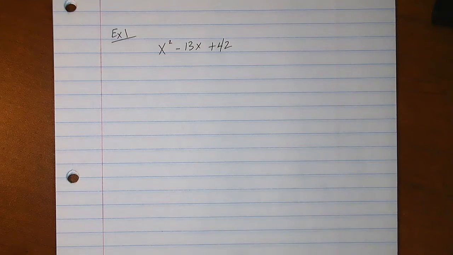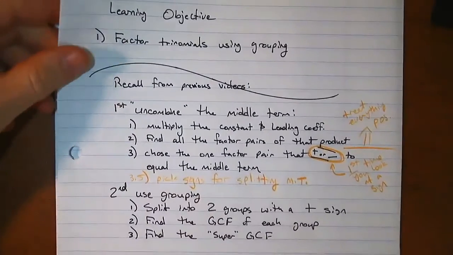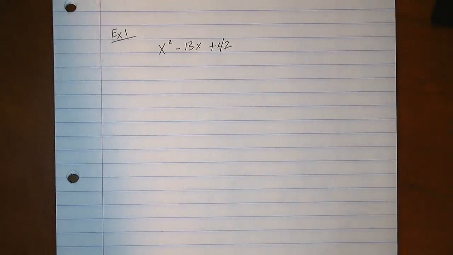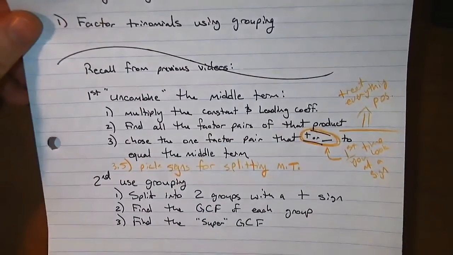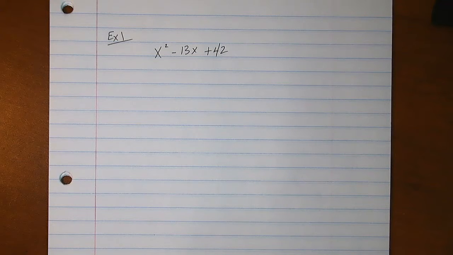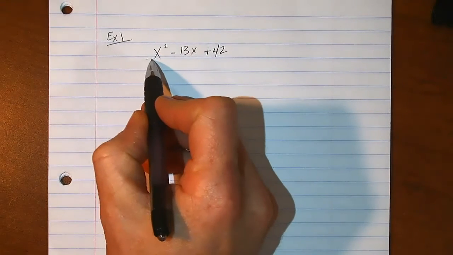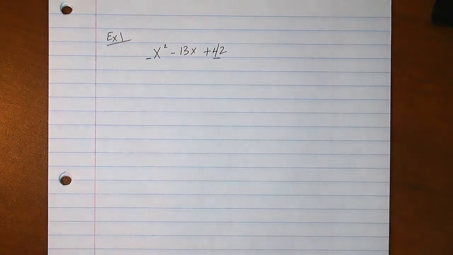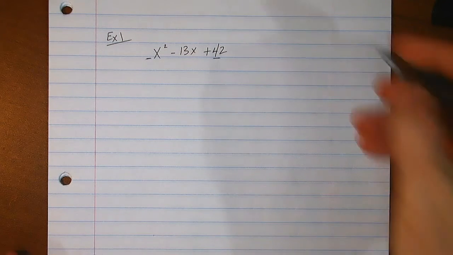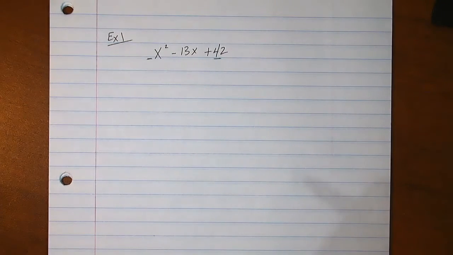We're still going to use this same procedure, this same process, but I don't have room to show both of them on the same screen. So hopefully you've got this written down in your notes from before and you can take a look at it. But the first thing that we said we're going to do is multiply the leading coefficient, which is the number in front of the x squared, times the constant, which is the number at the end. And we're going to ignore signs. We're just going to treat them all like they're positive. Well, in this case, they're all positive anyway, so it doesn't matter. But if anything was negative here, we would just ignore that.